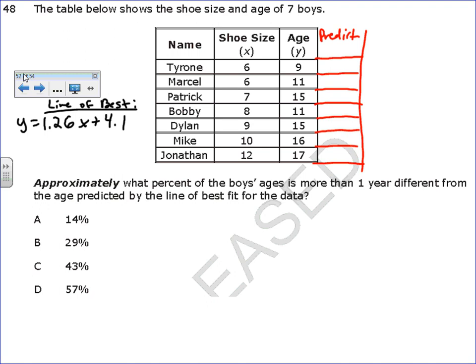And this one was 10.88. The next was 10.88 also. Then it was 12.01. Yours might have been a little different, but should have been very close. 13.14, 14.27, 15.4, 17.66.